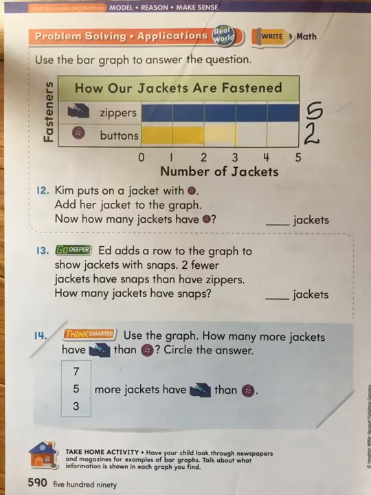Since I've added it, I need to change my total number. Where does that bar end? That bar ends at the number 3. So now we have 3 jackets with buttons. And I can write my answer there. Oh, I used the wrong color. Let's erase it. And 3. There we go. All right. Now let's look at another one.